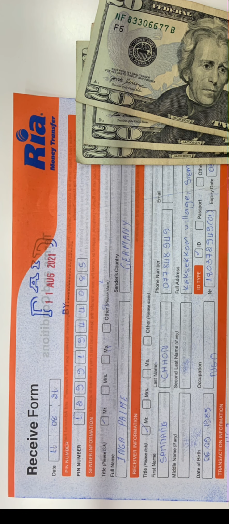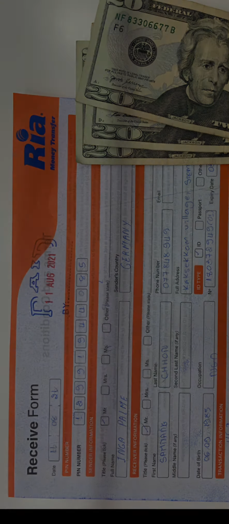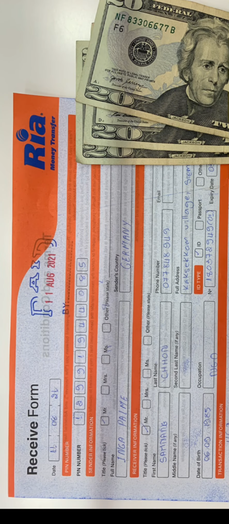In my case it's FA because I use FA all the time. So I go to FA and I can just fill out a simple form. Normally the bank staff will do everything for us, and then you get the money quickly. You just need to bring your passport or identification card, and then you can get the money right away from the bank.